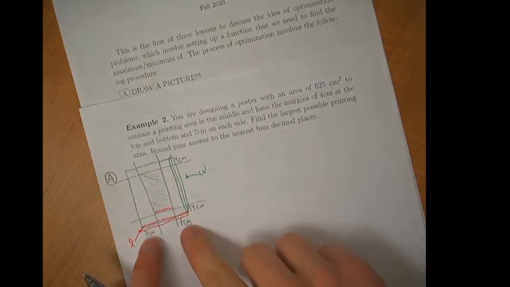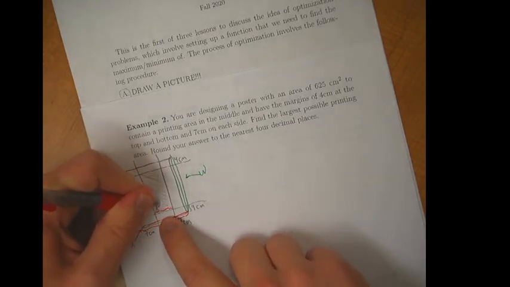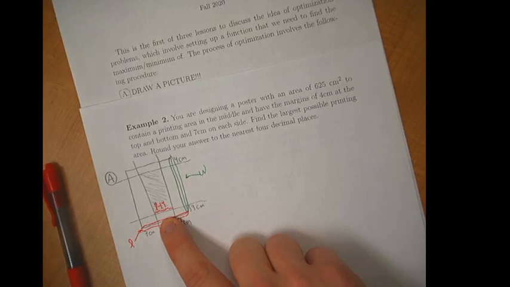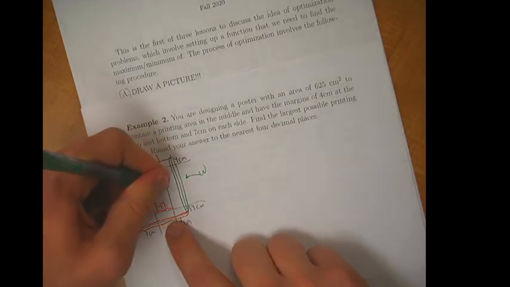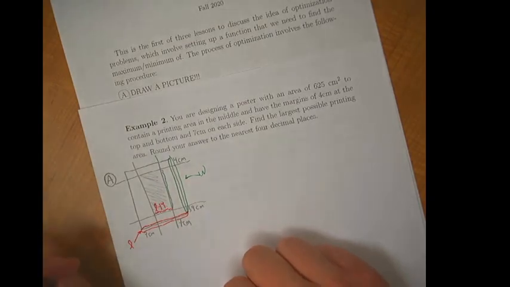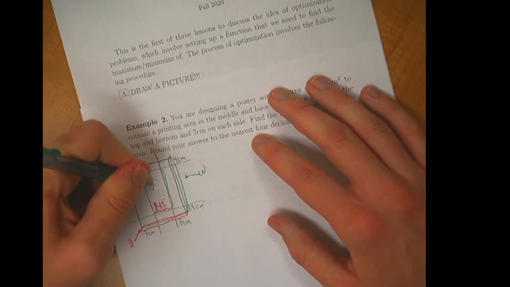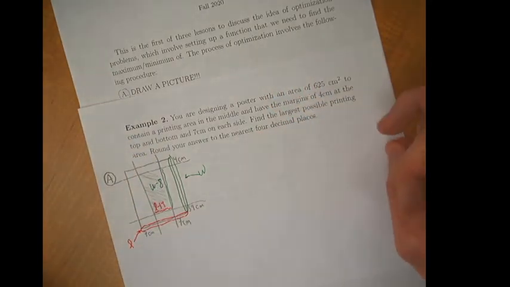L minus 8? 14. So we have L minus 14 on this side, and this side here is going to have side length of what? W minus 8. Yeah, that's where the 8 comes from. Good. So W minus 8.